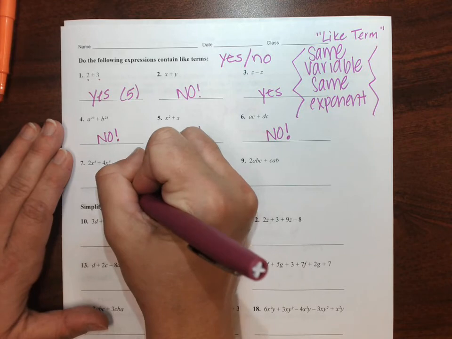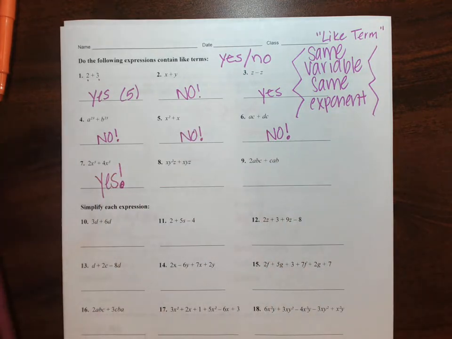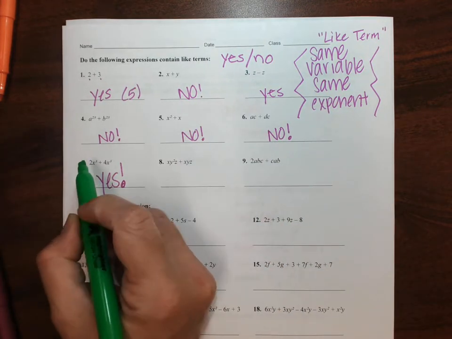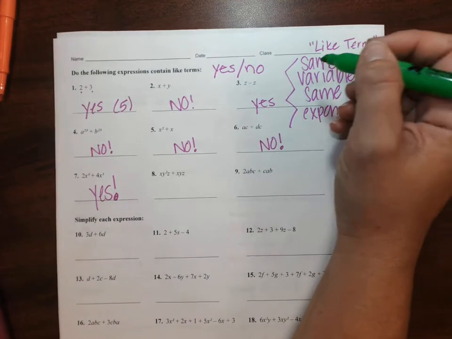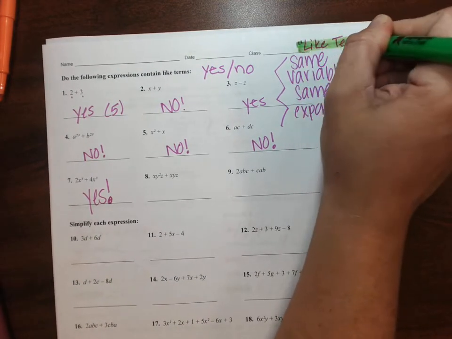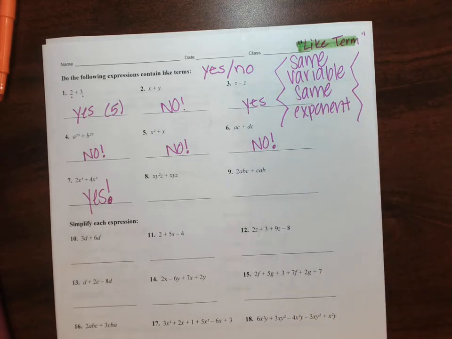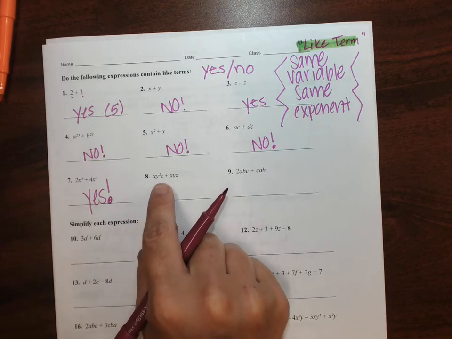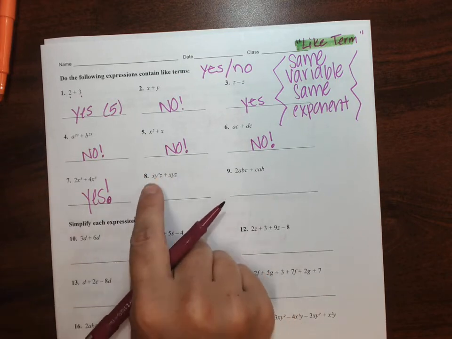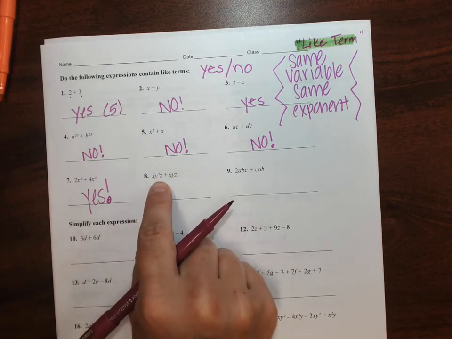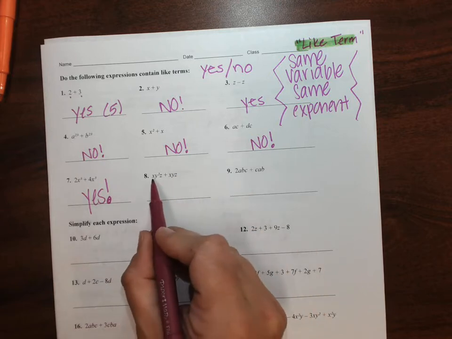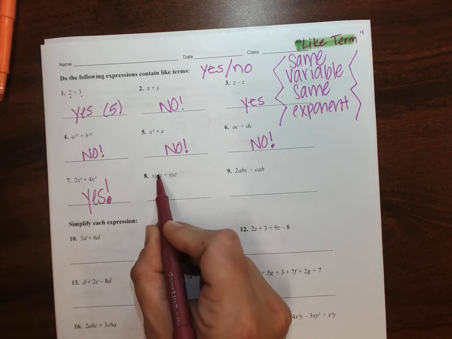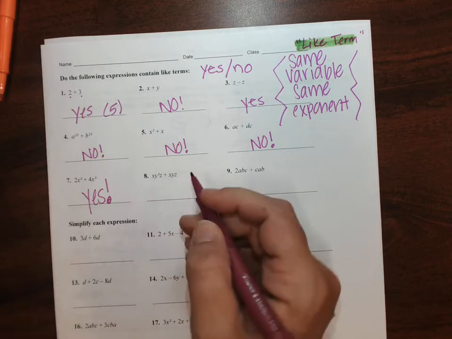Yes. Now, Miss Kelly, the coefficients are different. 2 and 4, that's okay if the coefficients are different. What's the definition of a like term? Same variable, same exponent. Next, x y squared z plus x y z. Same variables, but that y is squared. Is that y squared? No.